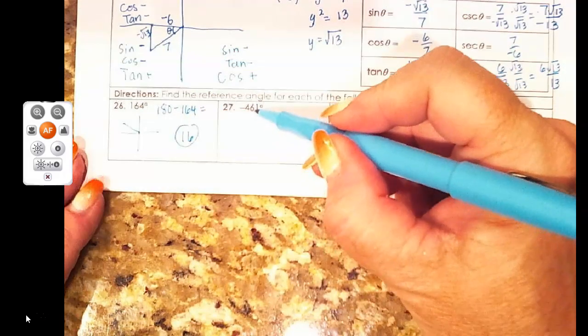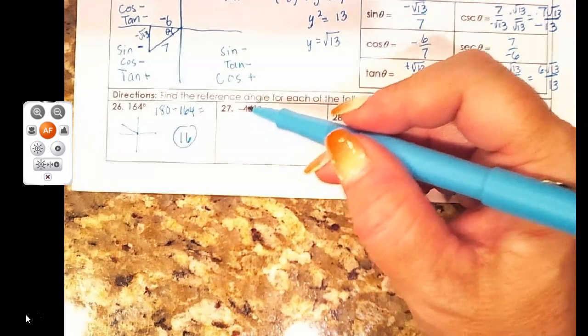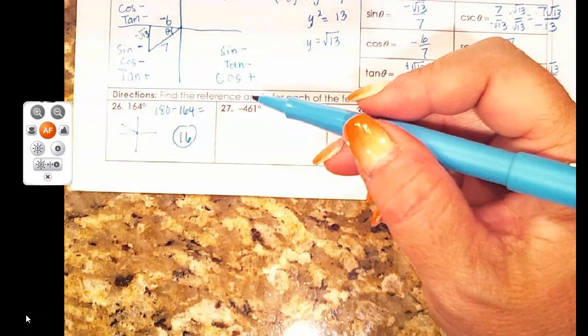And then negative 461, if you're like me and you have a hard time picturing where that is, you can find a coterminal angle with it.